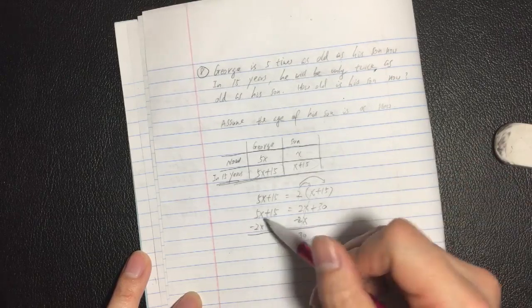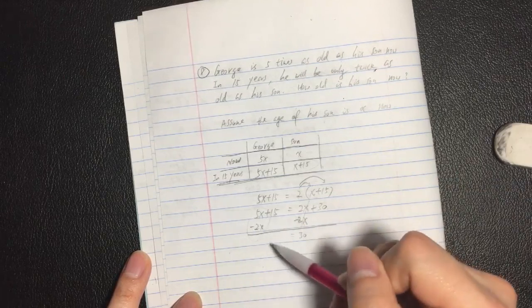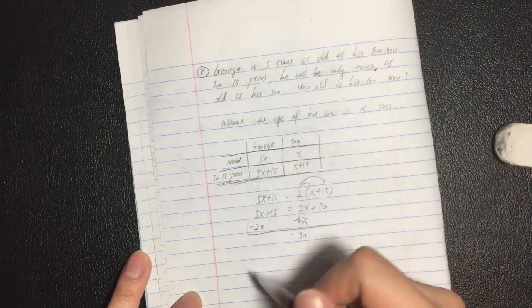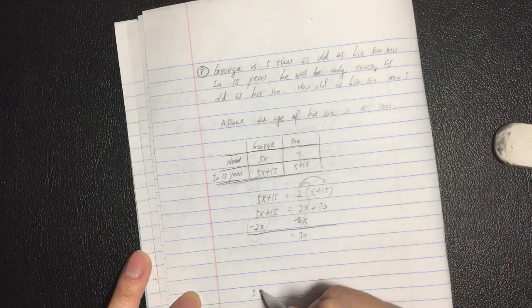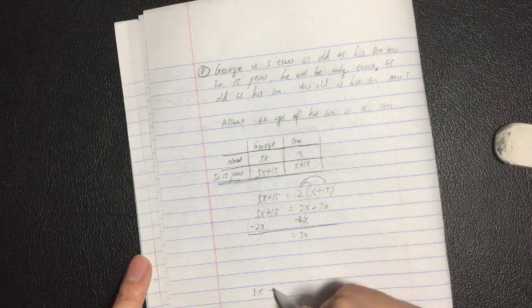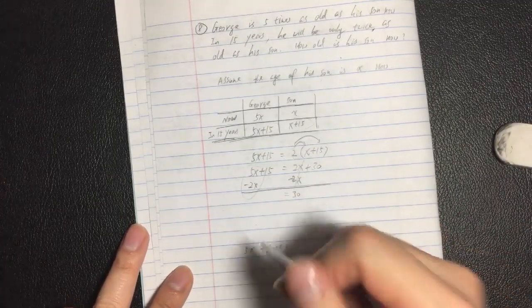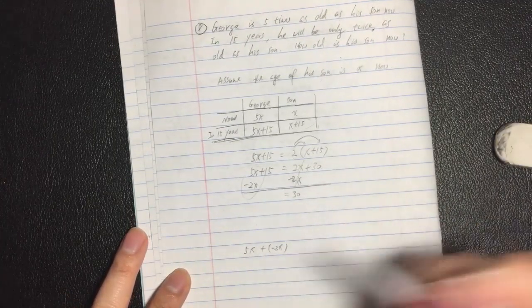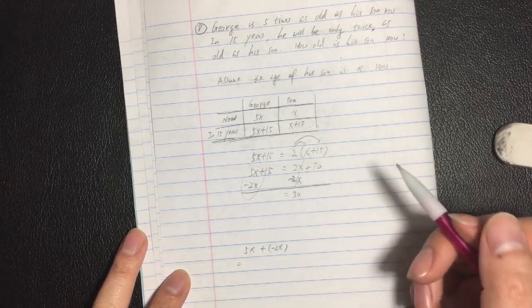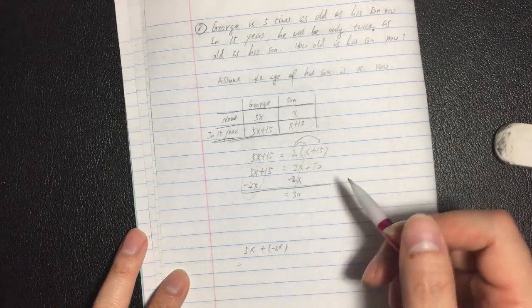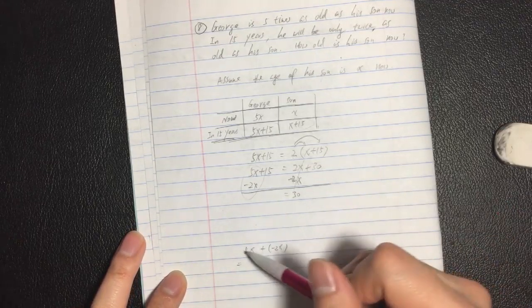On the left side, 5X minus 2X. Try to combine like terms. 5X plus negative 2X. When adding two numbers with different signs, keep the sign from the number that has larger magnitude.